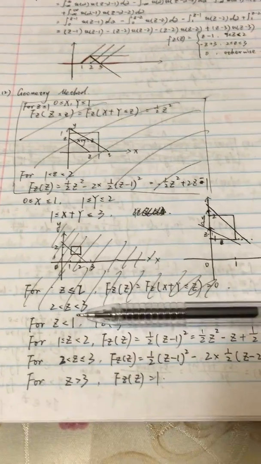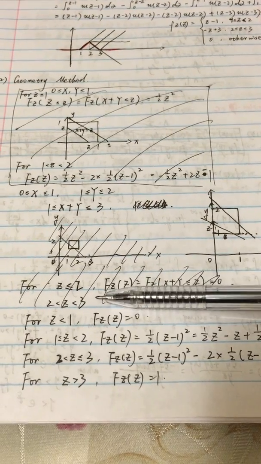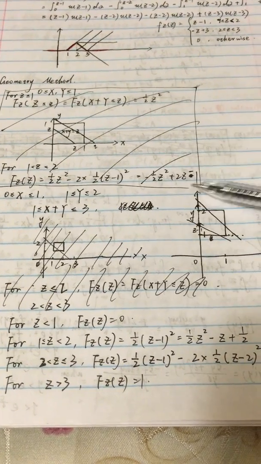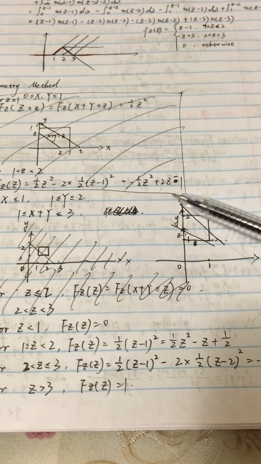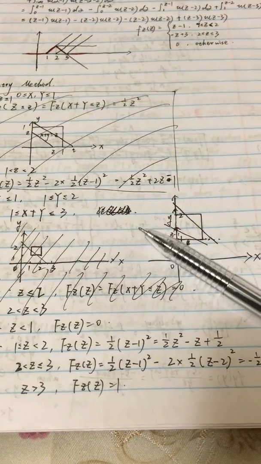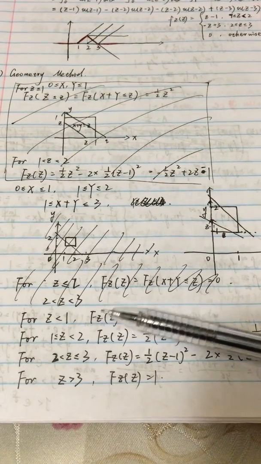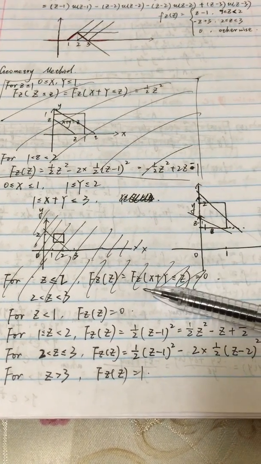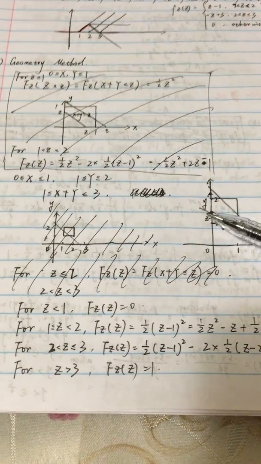So z is equal to x plus y. X plus y is a line. It moves like this. So we have to discuss the range of z because it will cover a different area of x and y.